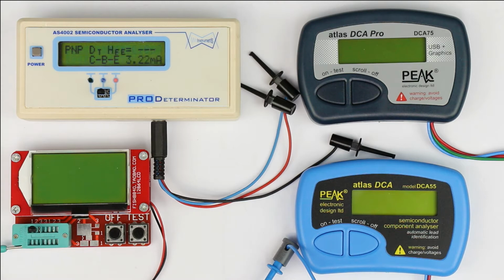That's because the limit of the current gain the AS4002 can measure is 999, and Darlingtons usually have current gains of more than 1000. But anyway, what else do we get? The base emitter voltage of 1.32 volts. That's exactly what 2 base emitter voltages of a silicon transistor give when they are cascaded. As you will know, a Darlington is nothing else but 2 cascaded transistors. And we get a reverse current of 0, which means it's below 100 nanoamps.